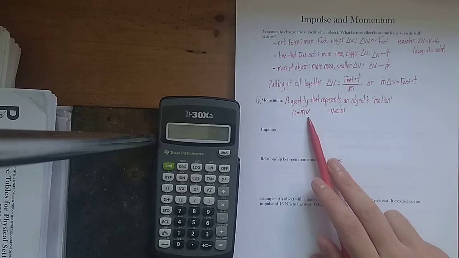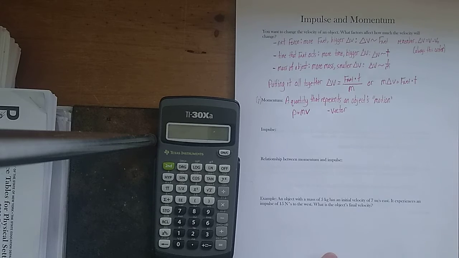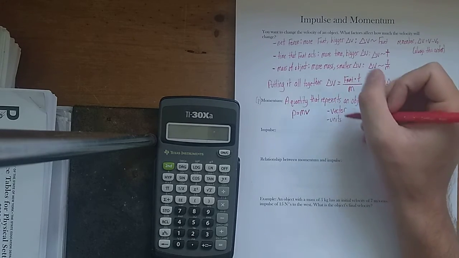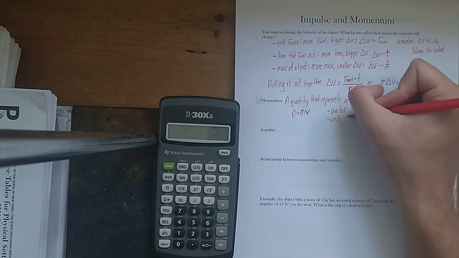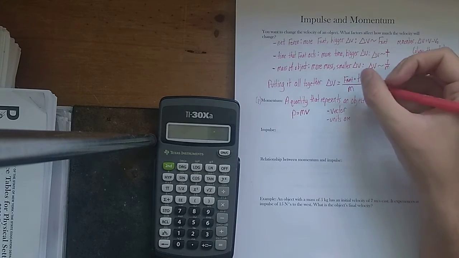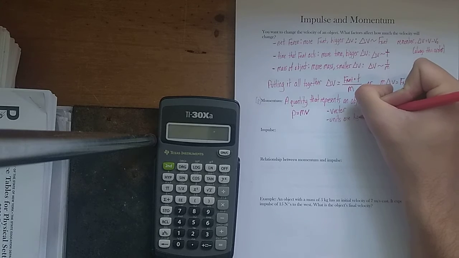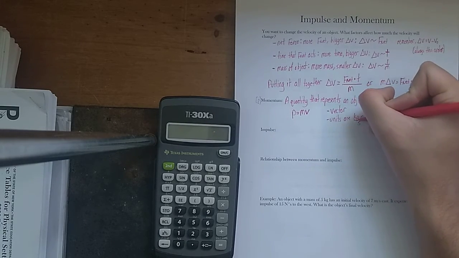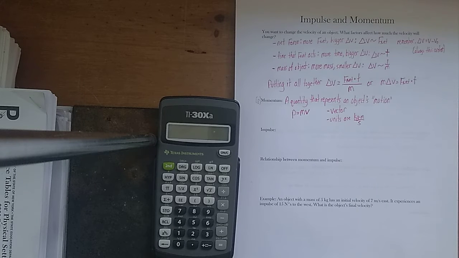The fact that we're using velocity and not speed here might have given that away. And the units, as you can tell from the right-hand side of this equation, are mass in kilograms, and velocity in meters per second. So we have kilogram times a meter per second, kg times m over s. Okay? So momentum is m times v.